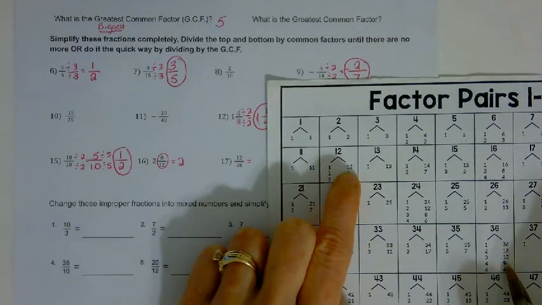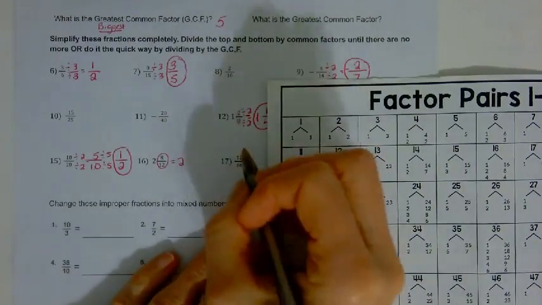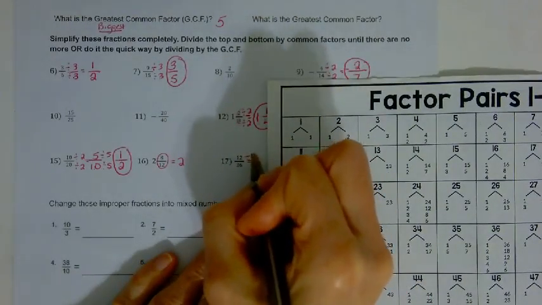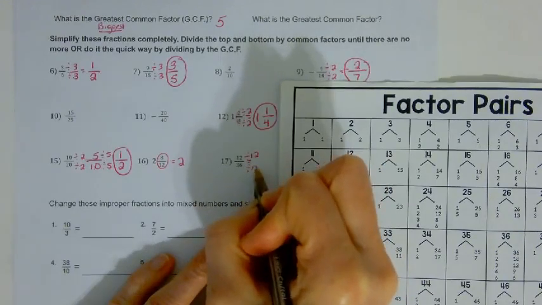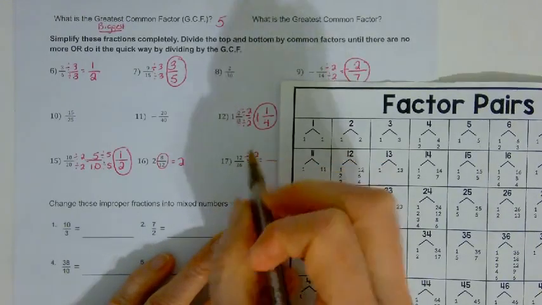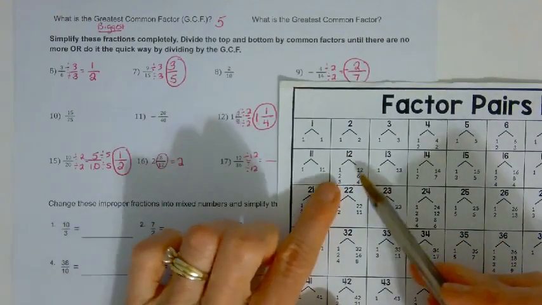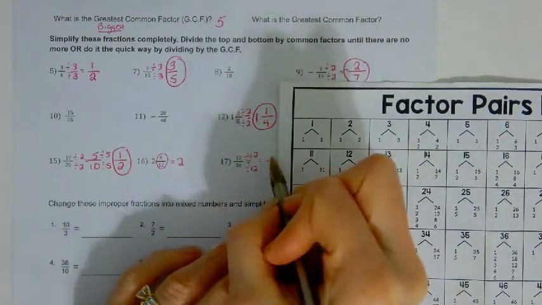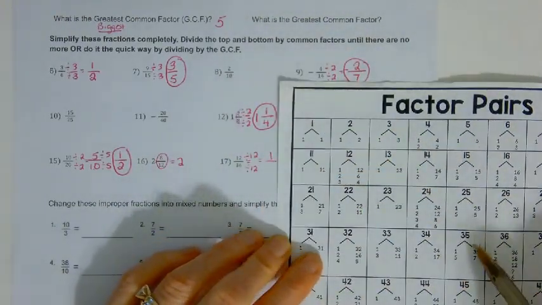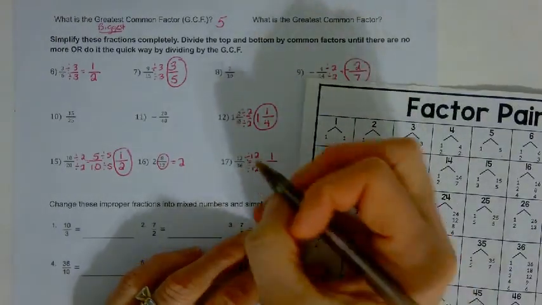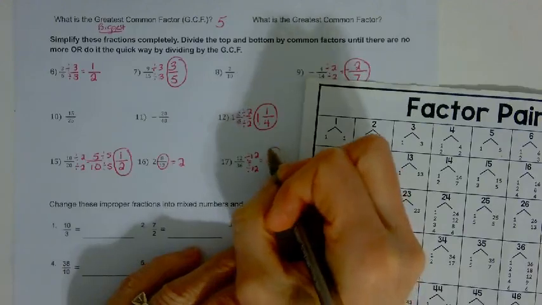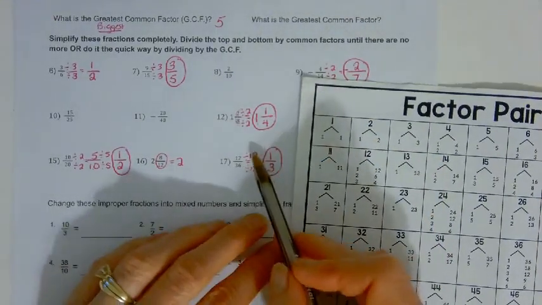So when I look at this, I say, okay, 12 is divided by 12. So that's going to be done on the top and the bottom. And 12 divided by 12 is 1. And 36 divided by 12 is 3. And we're all done. We did it the quick way by dividing the top and bottom by the biggest factor.